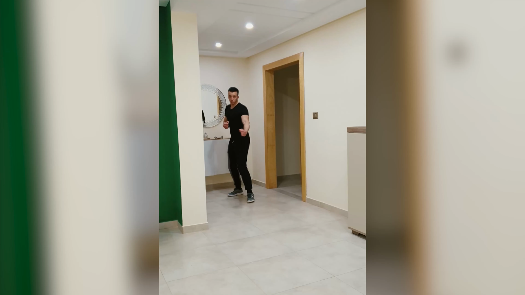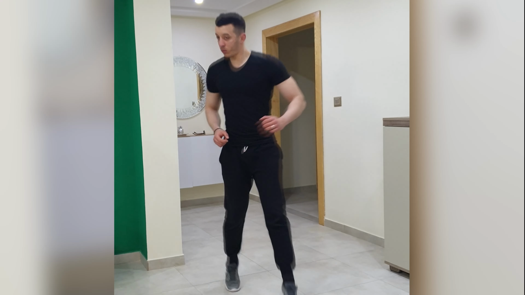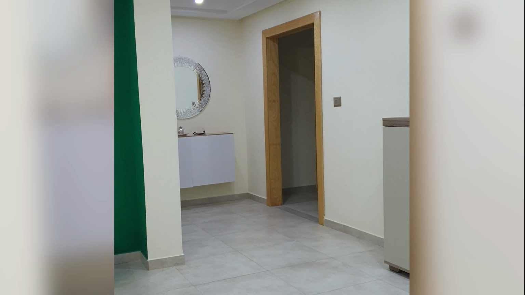Now the first effect we're going to be creating is the ninja sliding effect, which looks like this. Now what you need to do is to record your videos doing some slides like so. And of course, don't forget to take an empty shot as always.